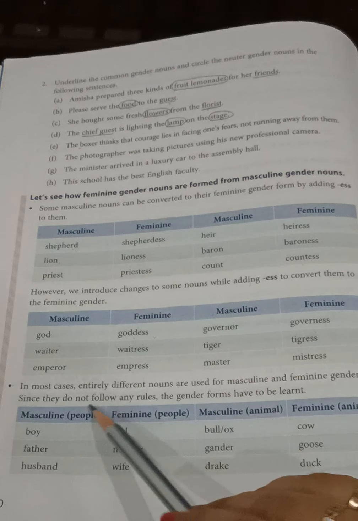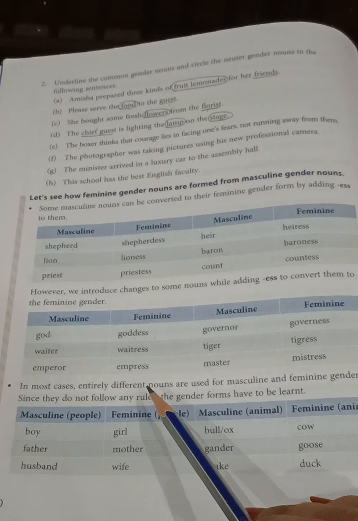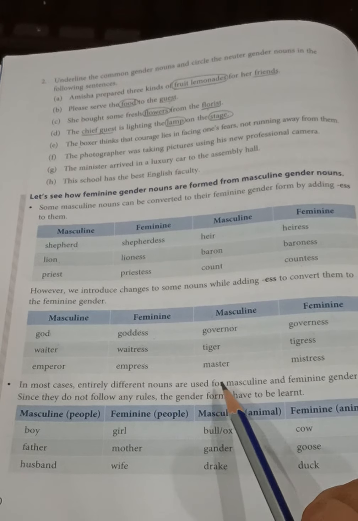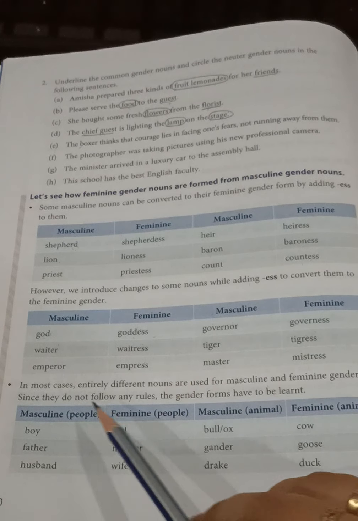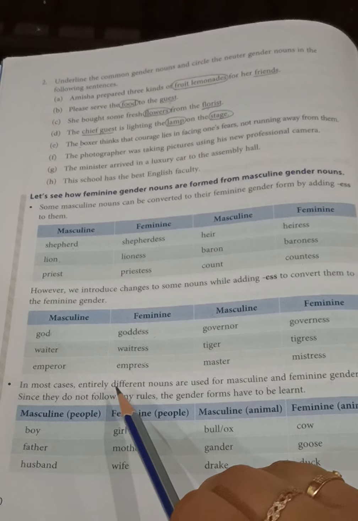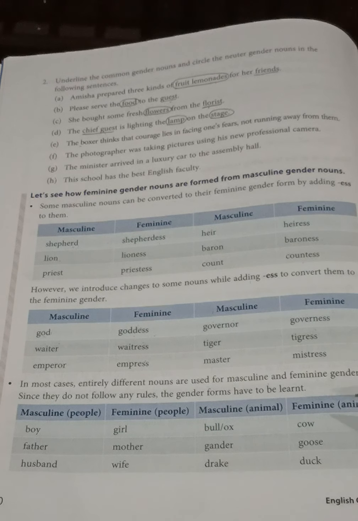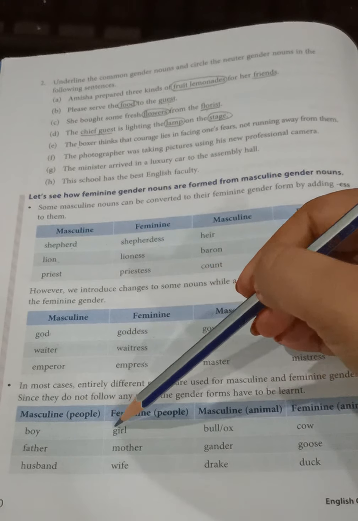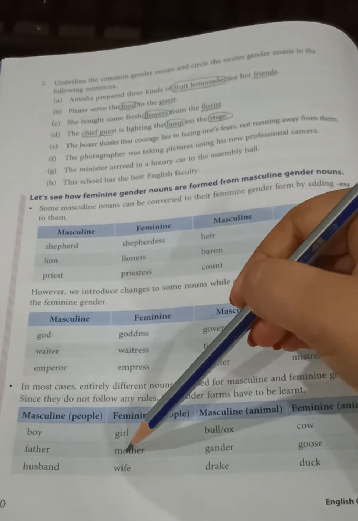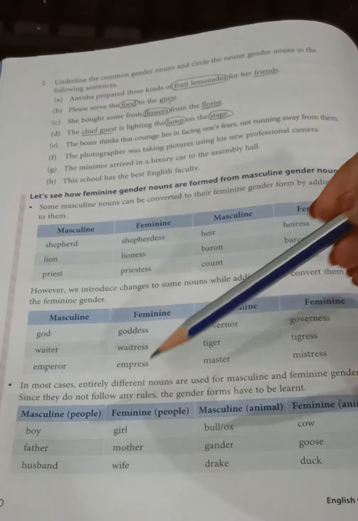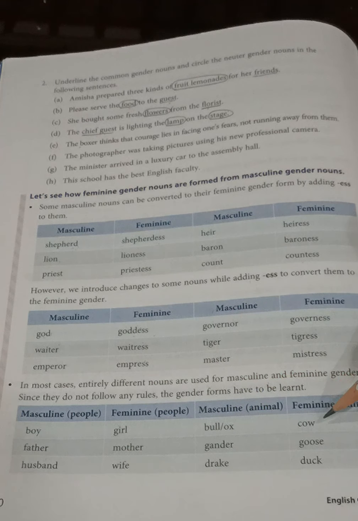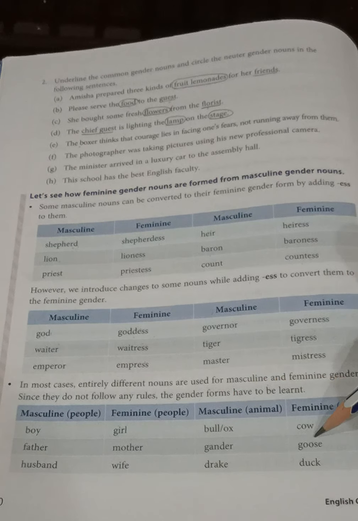Now, in most cases entirely different nouns are used for masculine and feminine gender. Since they do not follow any rules, the gender forms have to be learnt. In these cases, the word is changing completely. So you have to remember it. You have to learn it. Boy, girl. Father, mother. Husband, wife. Bull or ox, cow. Gander, goose.